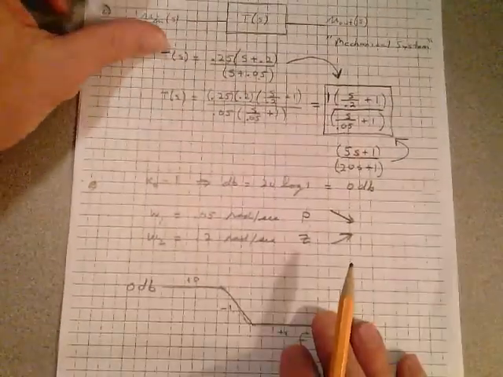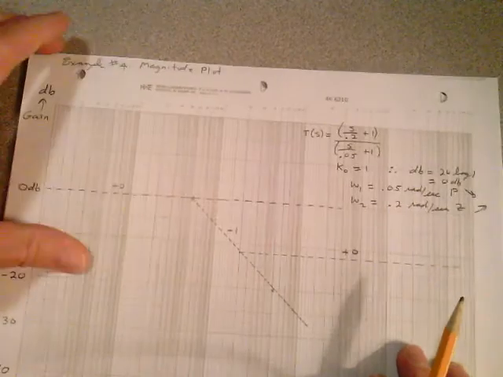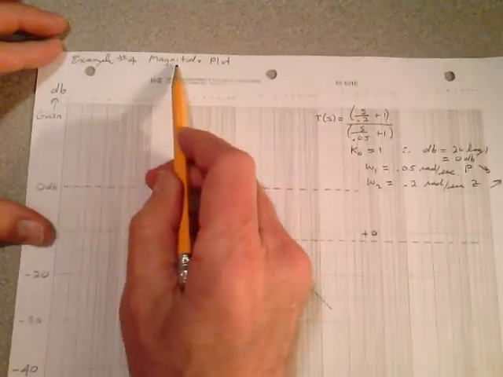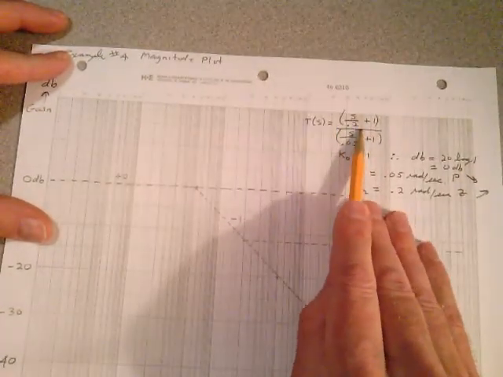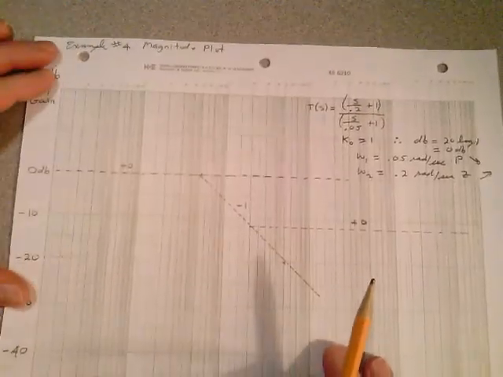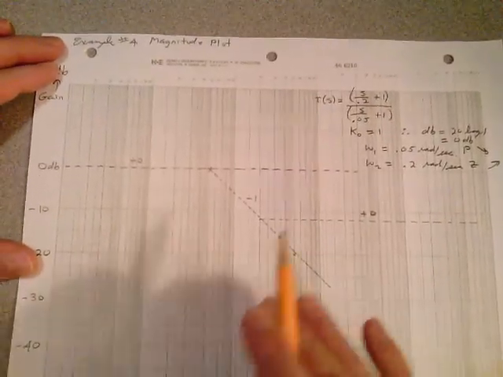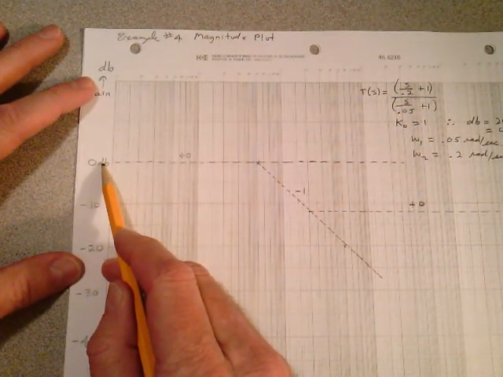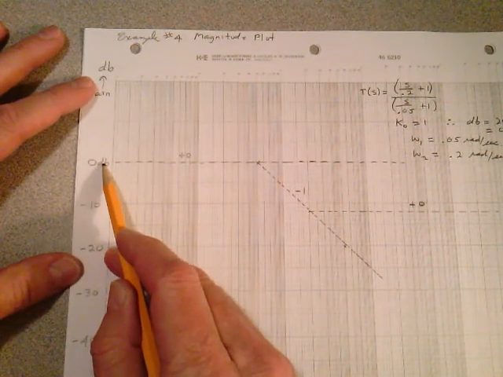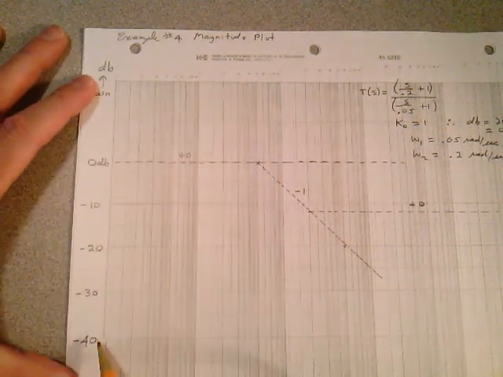So let's look at the Bode plot. How did I do the Bode plot? Again, I labeled this example 4, magnitude plot. My transfer function I wrote over here. I put all the pertinent information on the log paper. I know from my shape it's going to be breaking down, so I put my 0 dB axis high. In my gain, I go minus 10, minus 20, minus 30, minus 40.